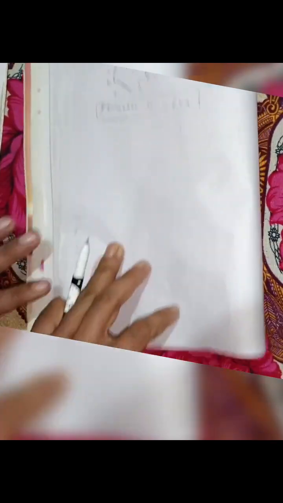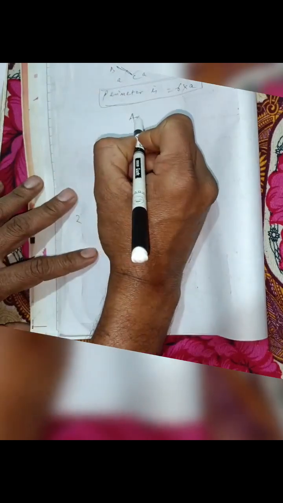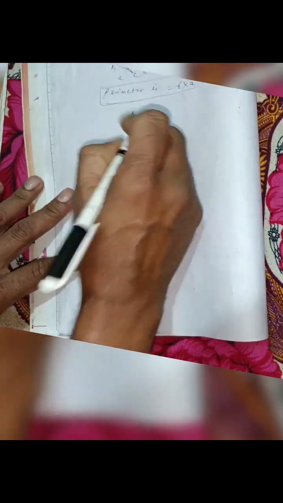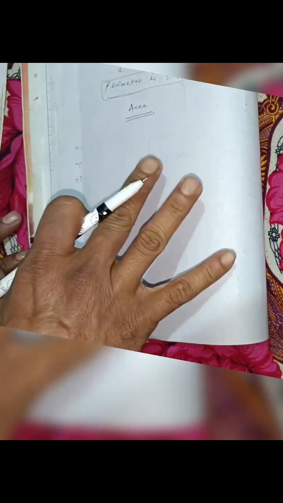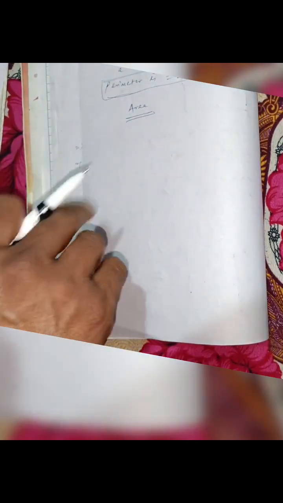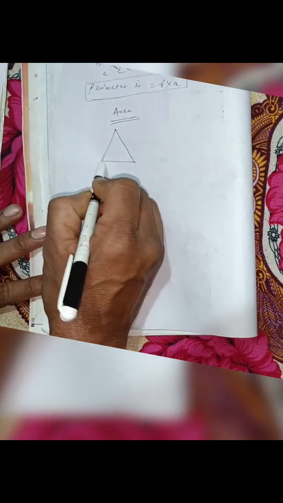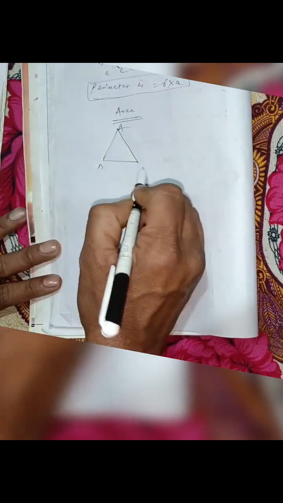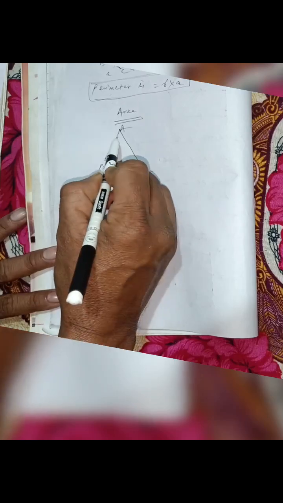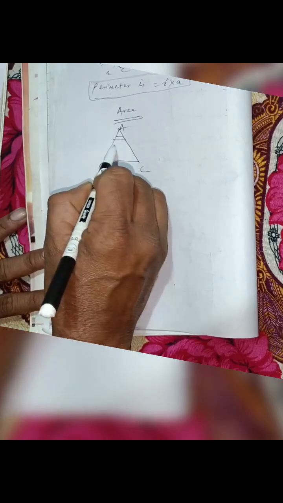Next, what is area? Area means the region enclosed by a plane figure. Suppose in the case of your triangle, where is your area? Area means the region enclosed by a plane figure.